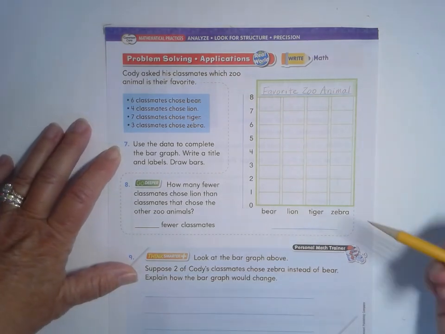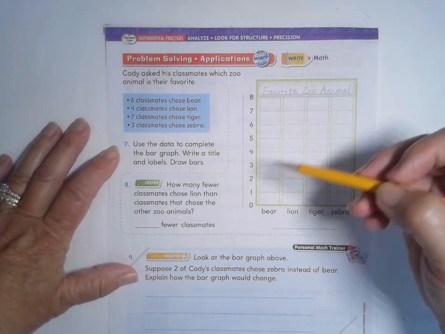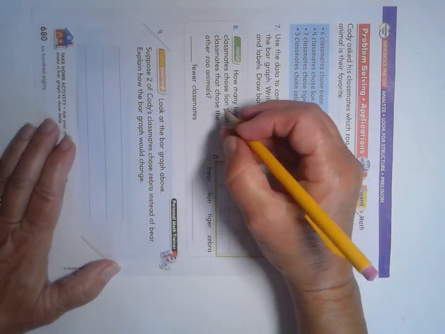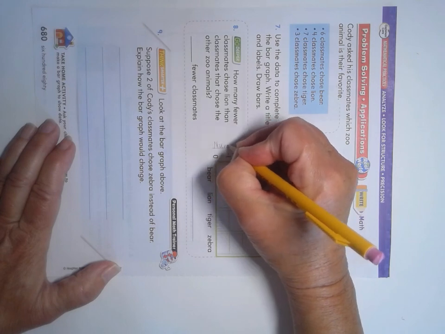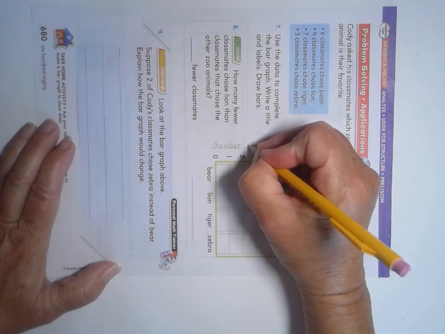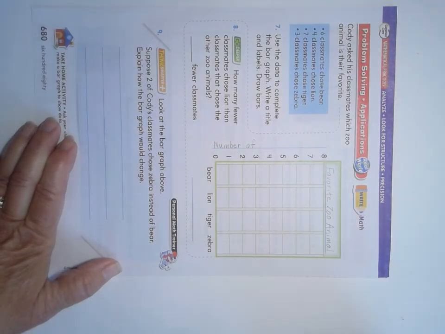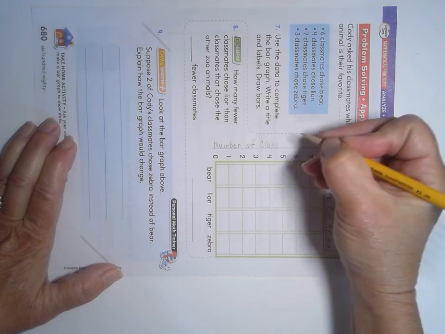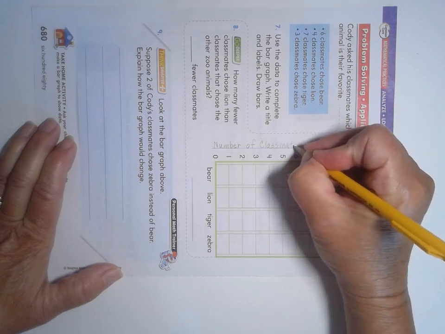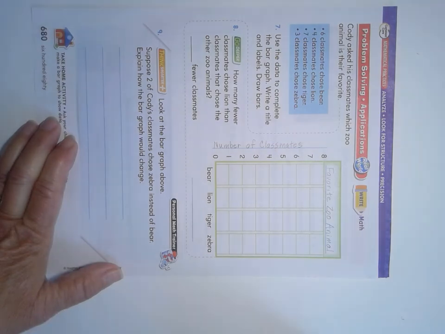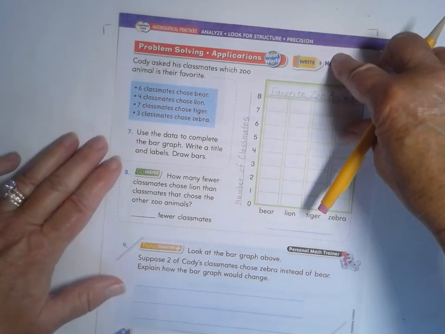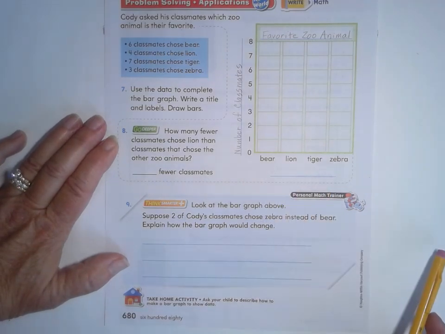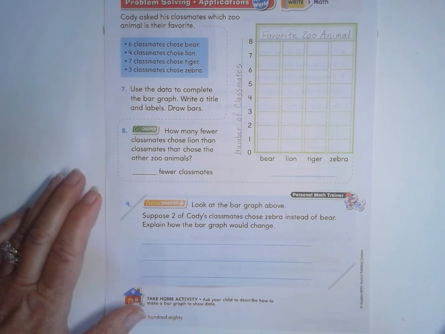Okay, on the side we have numbers. So numbers are always about number of something. So number of classmates, because they are voting. And for the bottom, we have bear, lion, tiger, and zebra. What are those? Those are zoo animals.